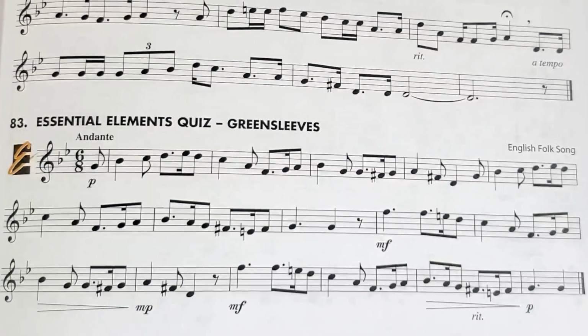So here's the A part of Greensleeves. And here's the B part.